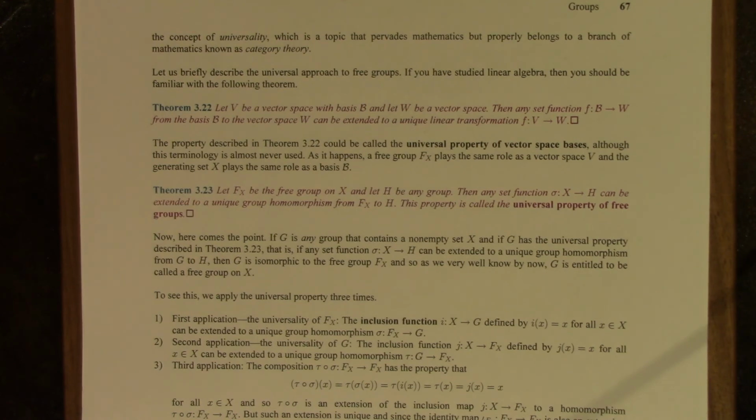And the best way to do that is actually to draw an analogy between the free group situation and linear algebra. So if you watch my linear algebra videos, you'll know exactly what I'm talking about. Hopefully, if you've taken a linear algebra course, you will have encountered the following theorem.